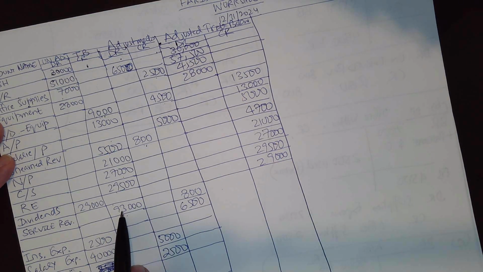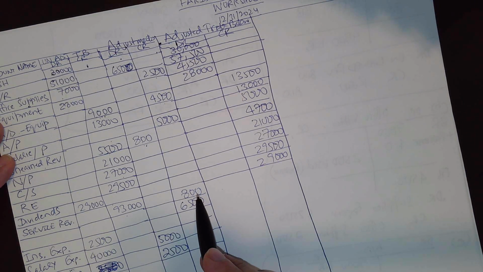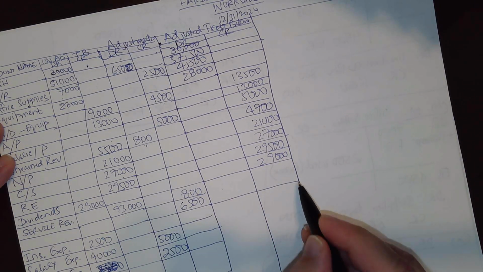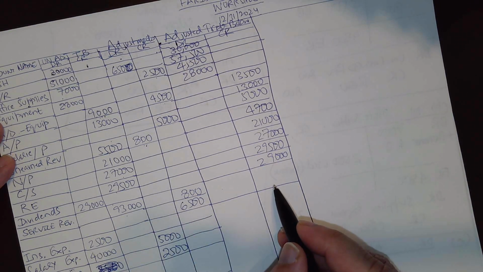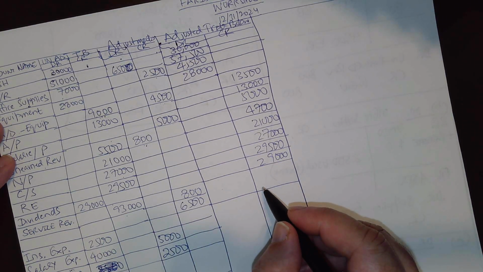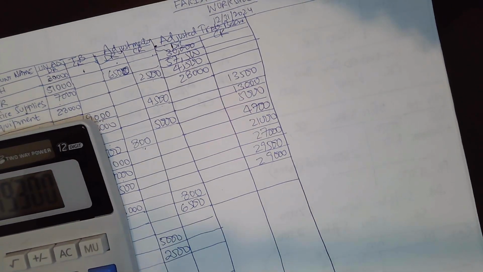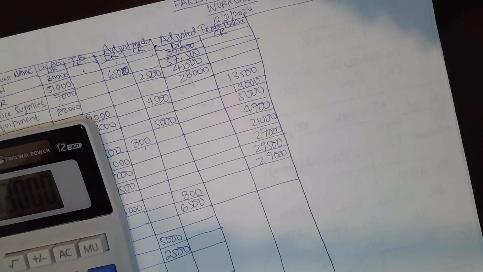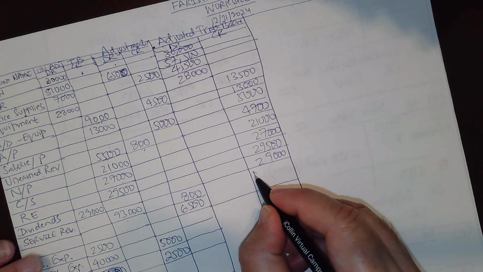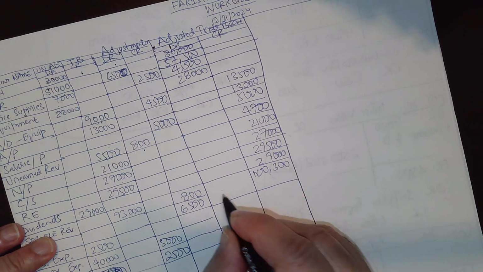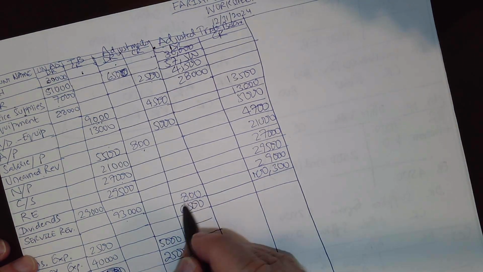Service revenue was 93,000. Now we have 800 and 6,500. So when we total these two, we will get 103,000. So we say 93,000 plus 800 plus 6,500 is 100,300. So we just put service revenue 100,300. Okay, so we add these two with this one.